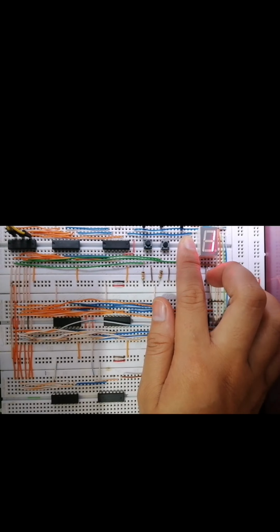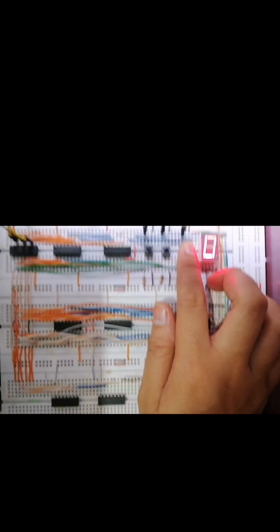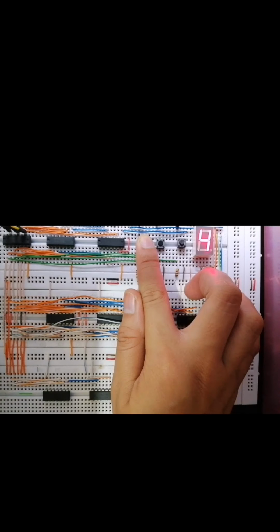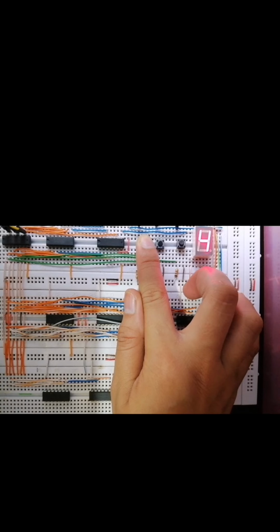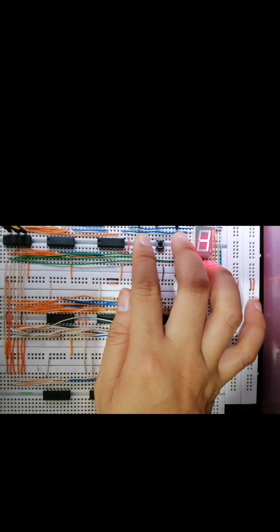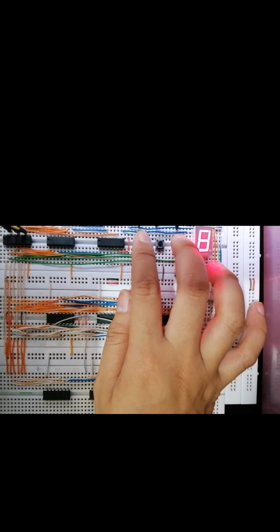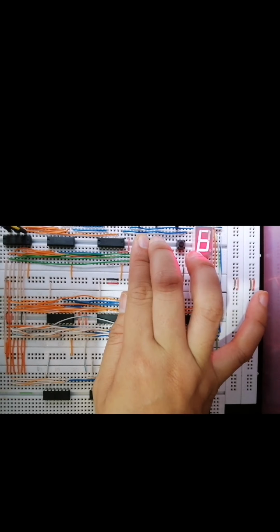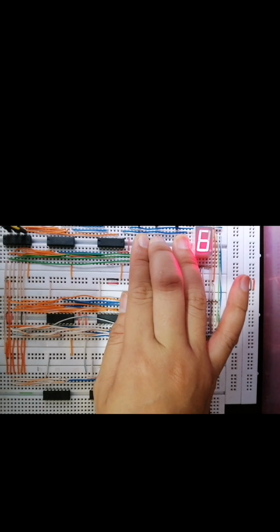the 1, the 2, the 3, and then 4, and then the 5, the 6, and lastly 7.